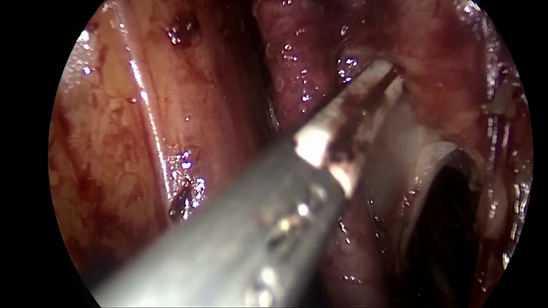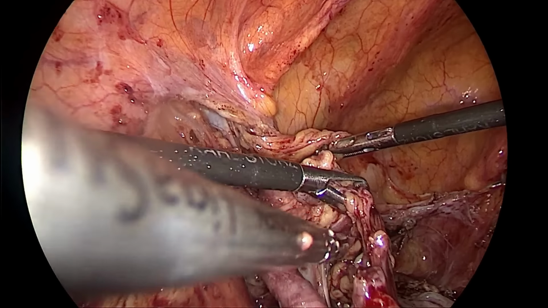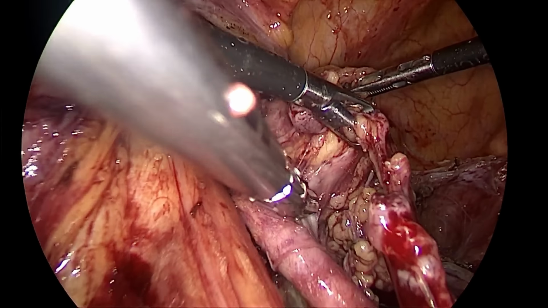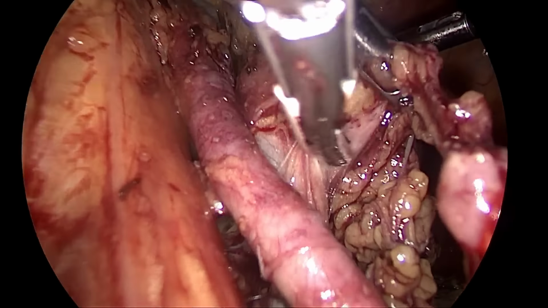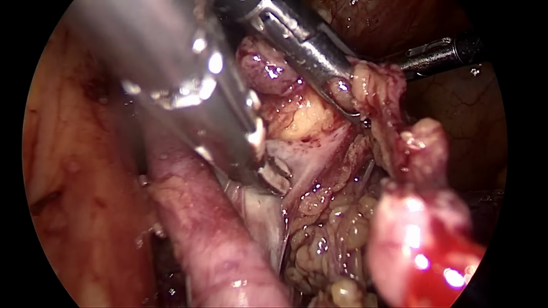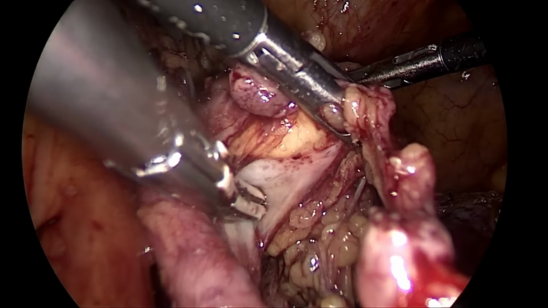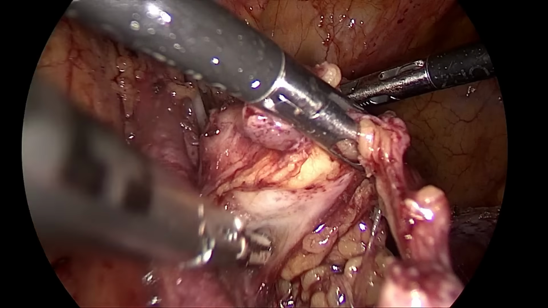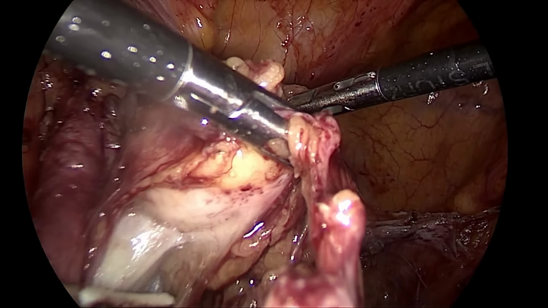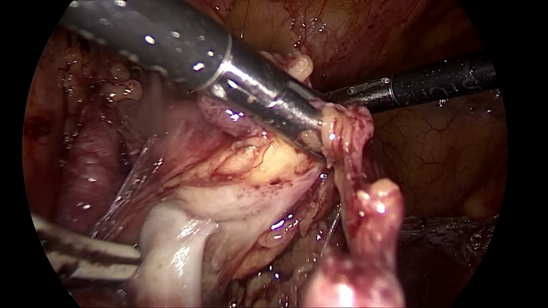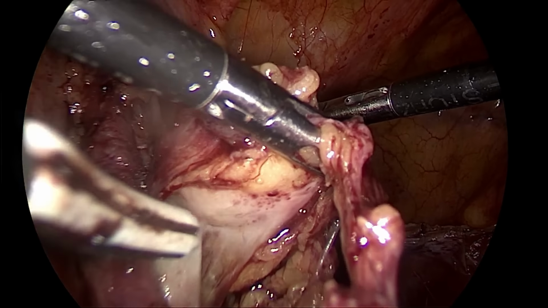Now we can clearly identify the node is densely attached with the external iliac vein. So now I am trying if we can separate the node from the external iliac vein, and luckily in this case the node got separated from the external iliac vein. But sometimes if it is densely stuck, we may have to partially take some wall of the external iliac vein and we have to then repair it.